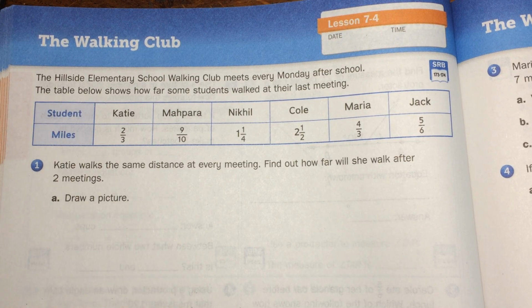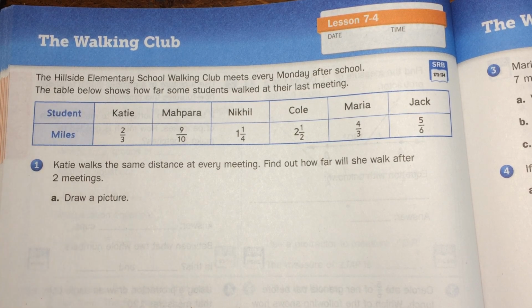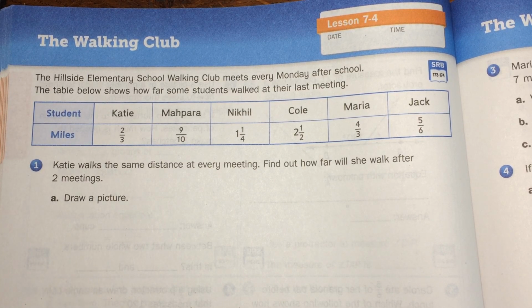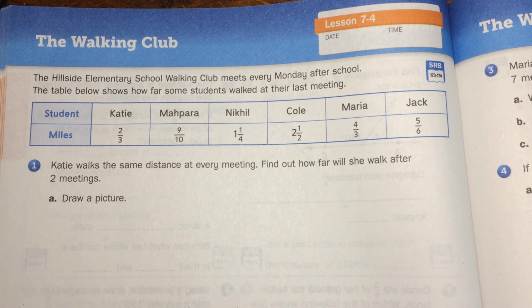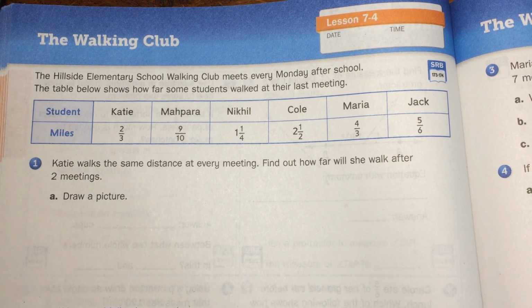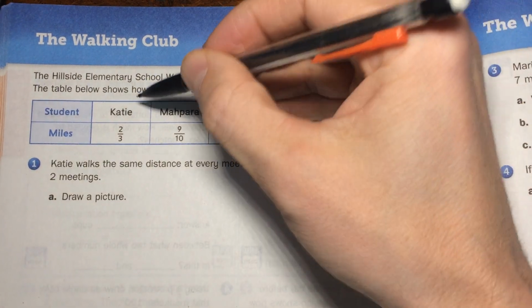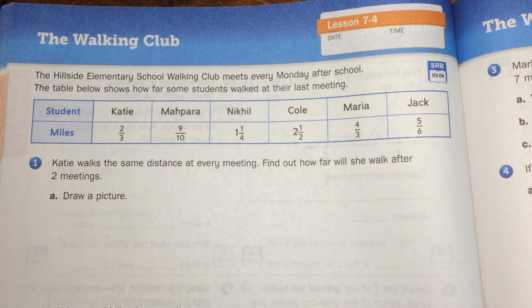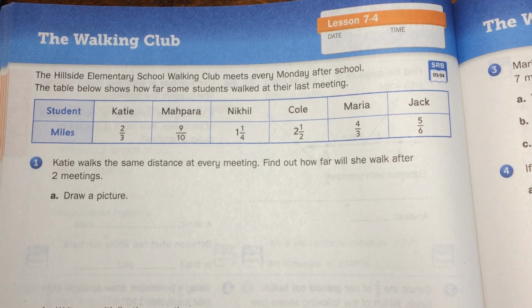And we're going to dive right in and take a look at Katie's walking distance. So number 1 states that Katie walks the same distance at every meeting. Find out how far she'll walk after 2 meetings. So they want us to draw a picture of what's going on here. We'll need to look at the table, find Katie, and she happens to be the first name in the table. And it tells us that she walked 2/3 of a mile for walking club after school each day. So we're going to try to figure out, after 2 meetings, how far has she walked?